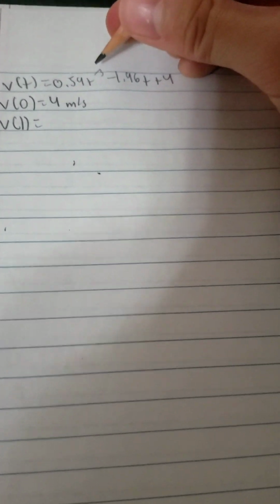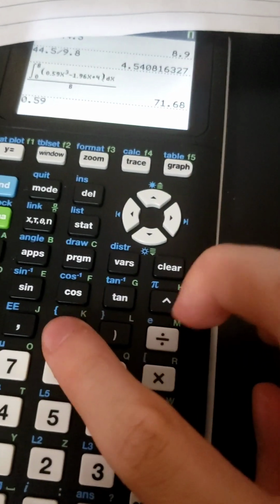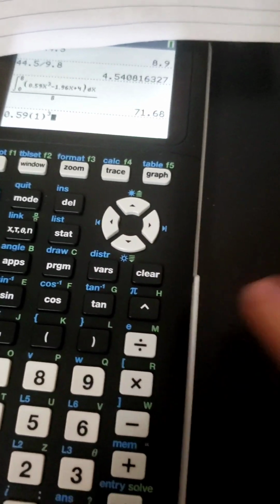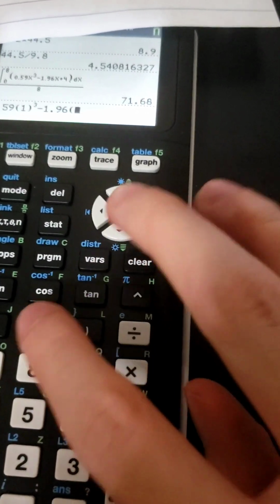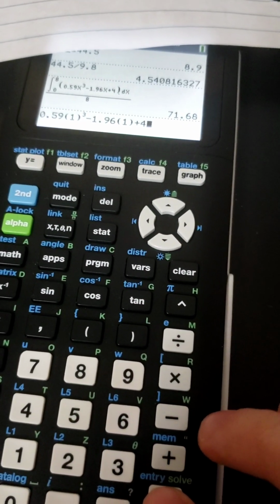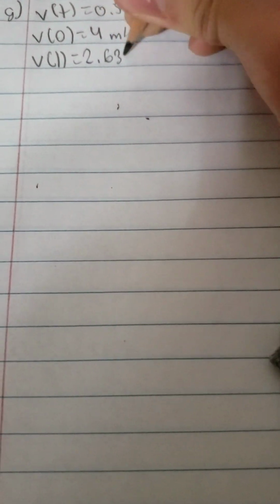V of 1 will give, if you plug in here 0.59, 1 to the third power, minus 1.96, 1 plus 4, a value of 2.63, which is smaller than the initial.